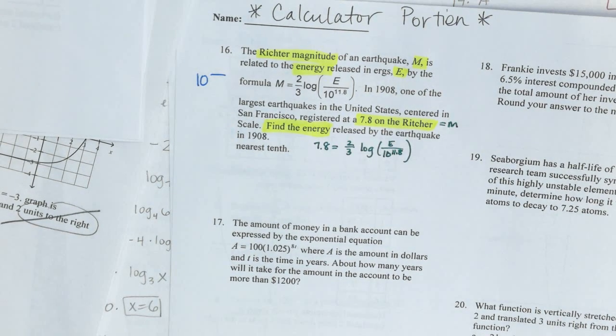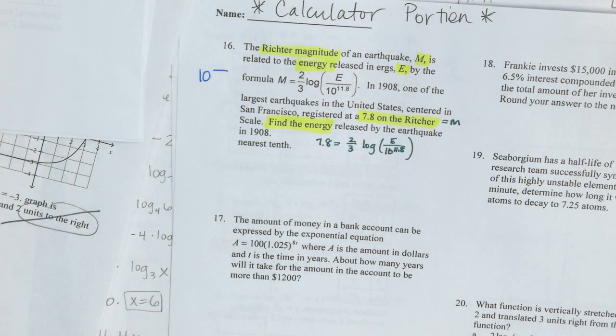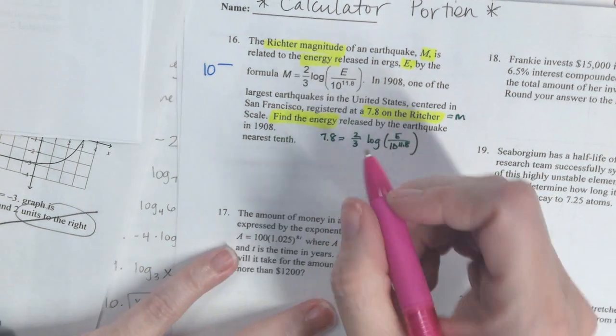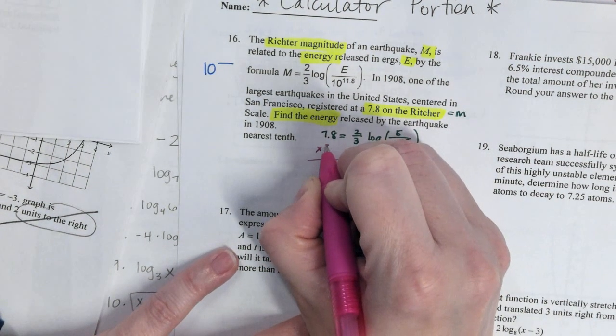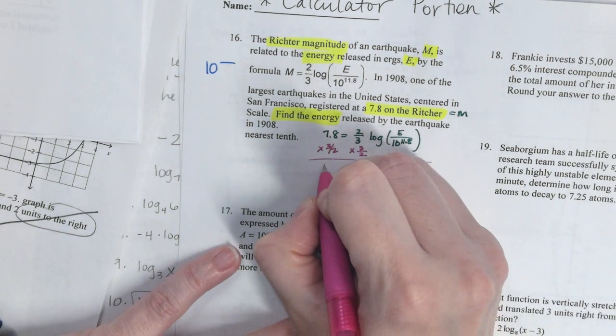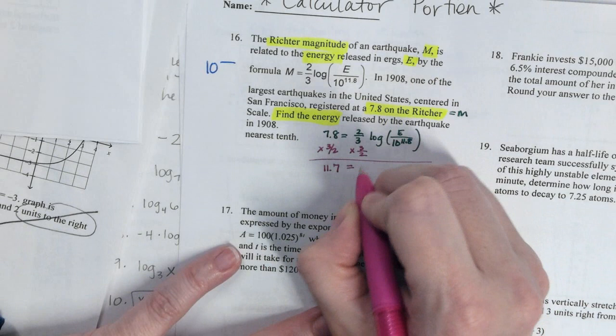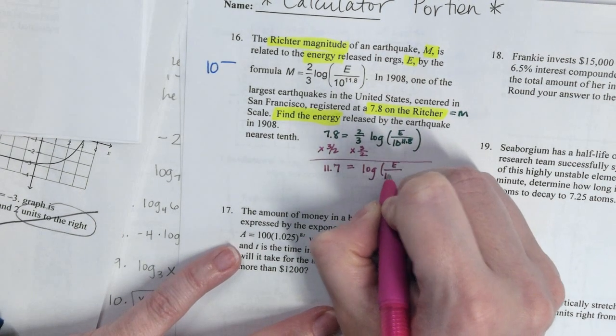And then from there, your step to solving is pretty much identical for most of these story problems. You always want to move over what's in front of the log. So how can I move over 2/3? Yeah, you can multiply by the reciprocal. Great. If you wanted to divide by 2/3, you could also do that, whichever one you want. You should get 11.7, and then from there you have the log of this value.